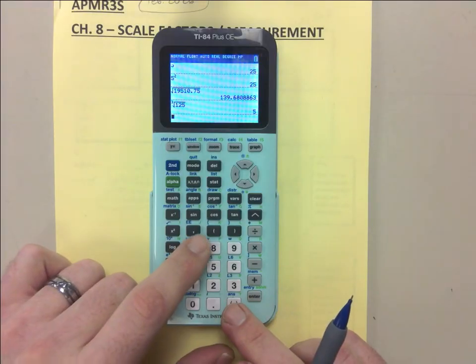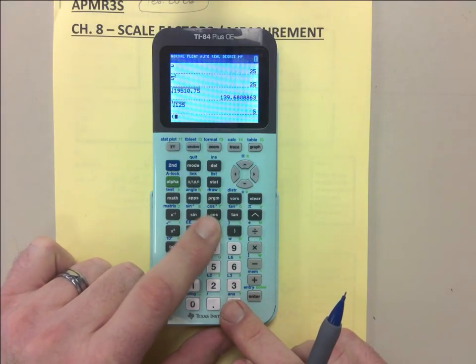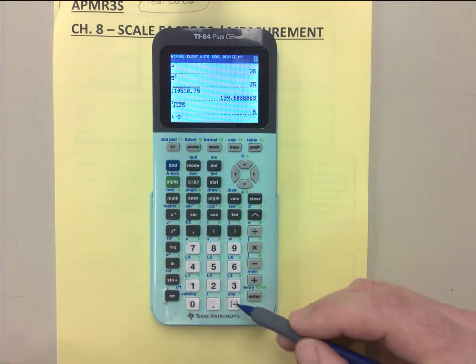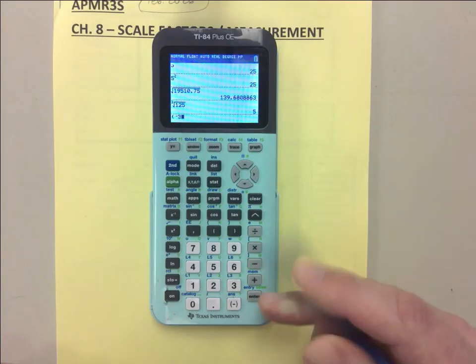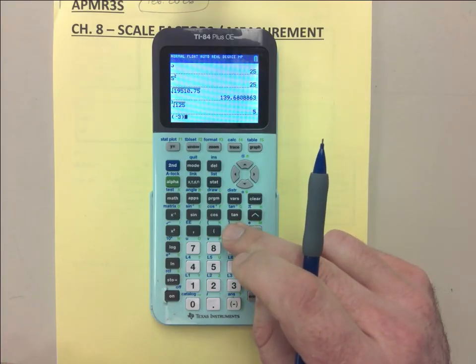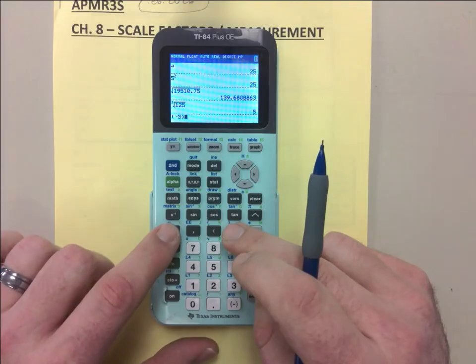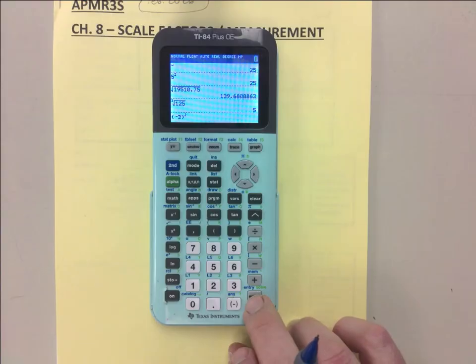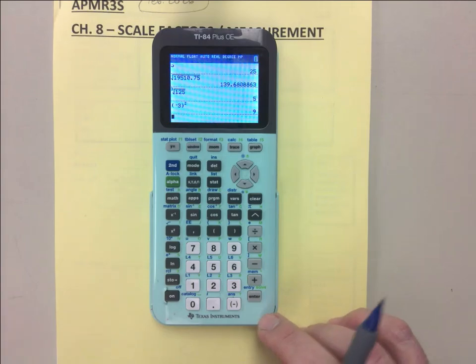I would open the bracket, go -3, using this negative down here, close the bracket, and now go x² to square that. That's how I would enter a negative value. I would use my brackets and I would use the negative. Square and then hit enter, that should be +9. Okay?